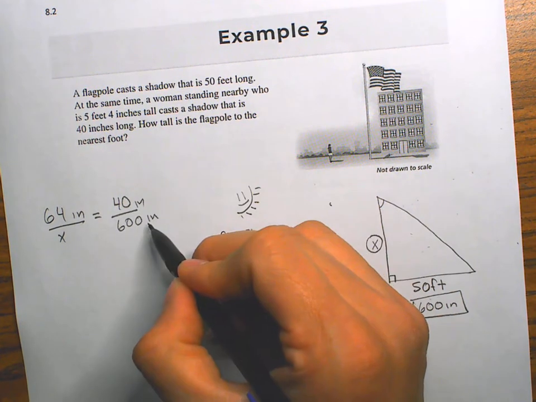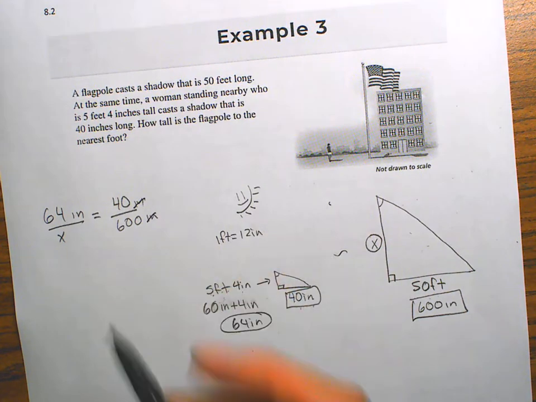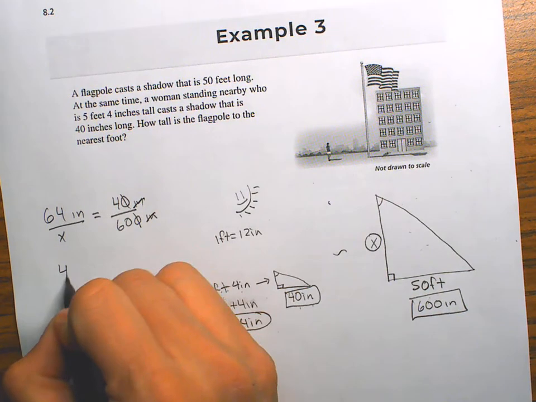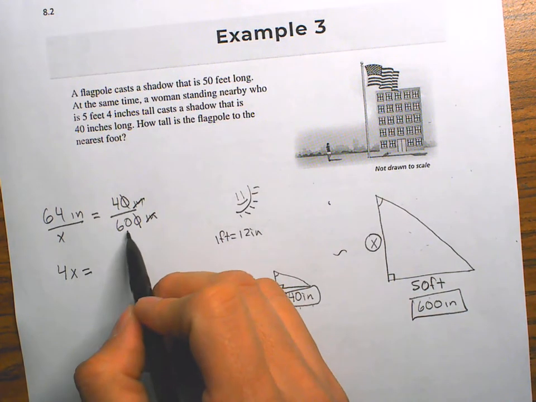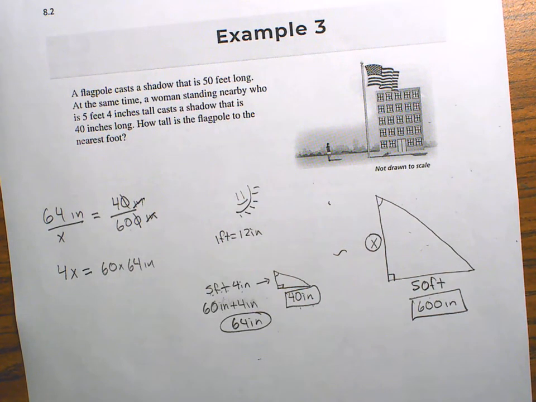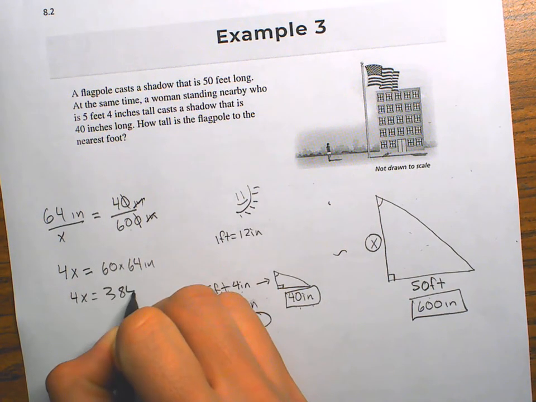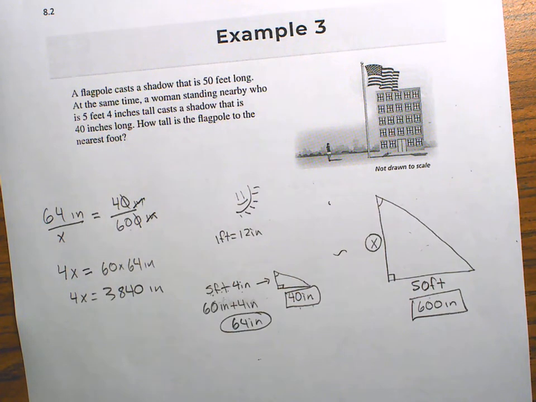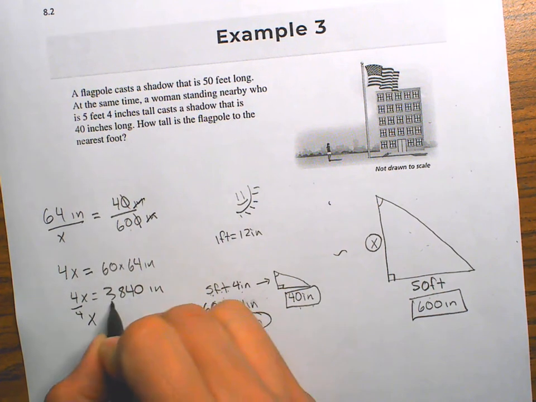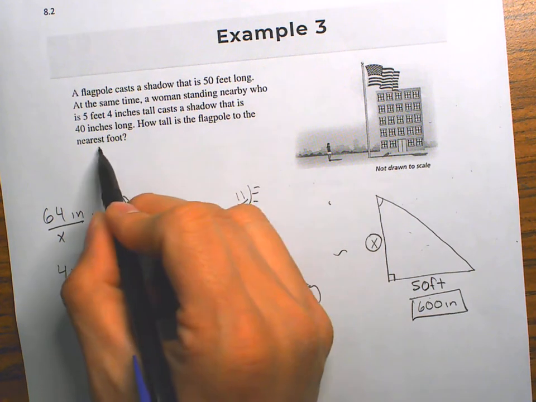Now, you realize that the units cancel. So now our goal is to solve for x. We can also get rid of one of these zeros. Cross multiply, that gives me 4x equals 60 times 64 inches. Now, let me type that in. That's going to give me a total of 3,840 inches, which I'm going to divide by 4, and that is going to be 960 inches, but they want the answer in feet.